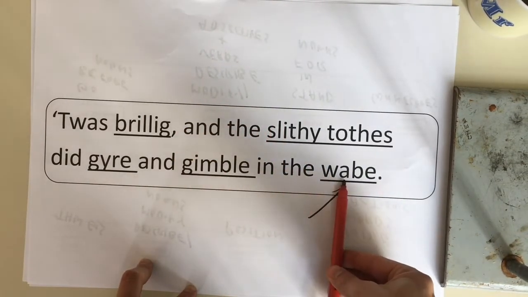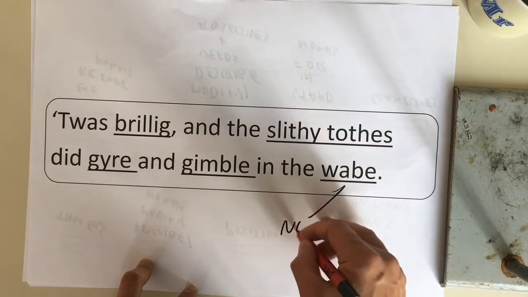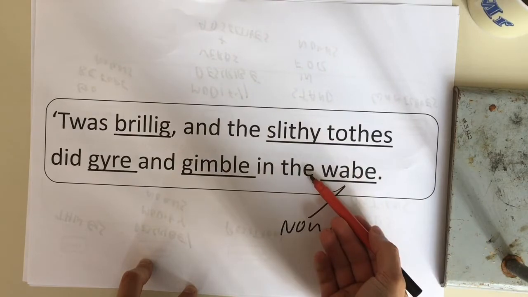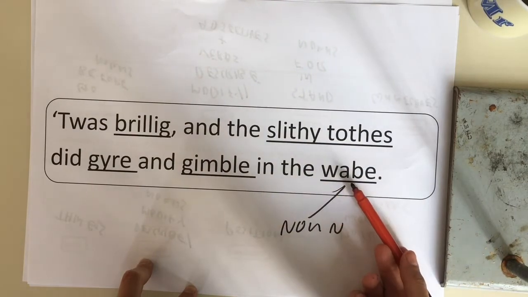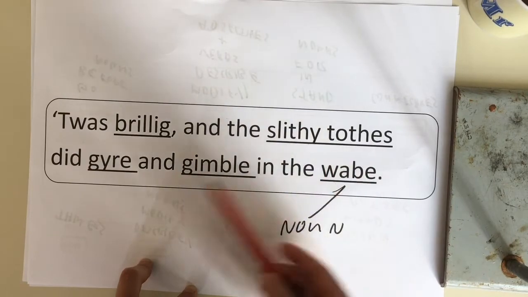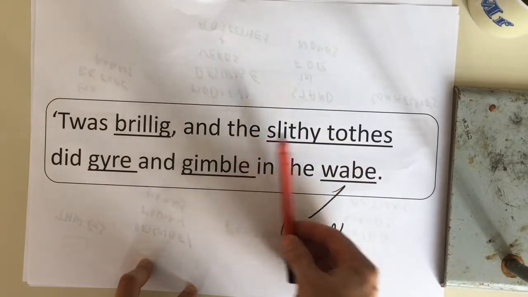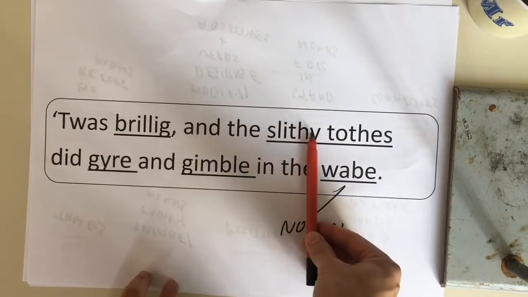This is determining something, so that's got to be a noun. Okay, if we've got a definite article determiner, we've got "the" in front of it, it's got to be a noun. The pen, yeah, the wabe. However, if we look at this one, the slithy toads, well, Phil, you said if it goes before something, it's got to be a noun.